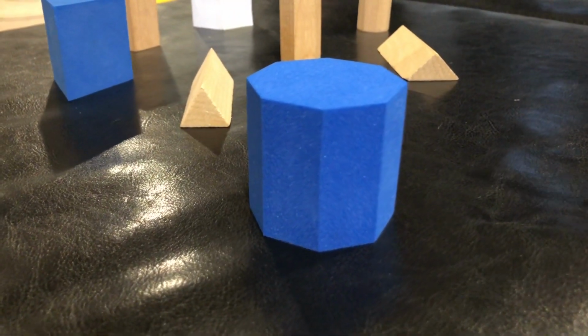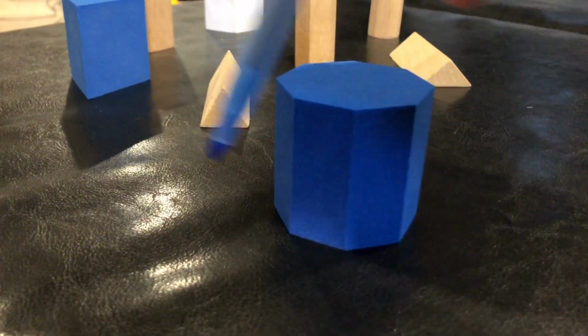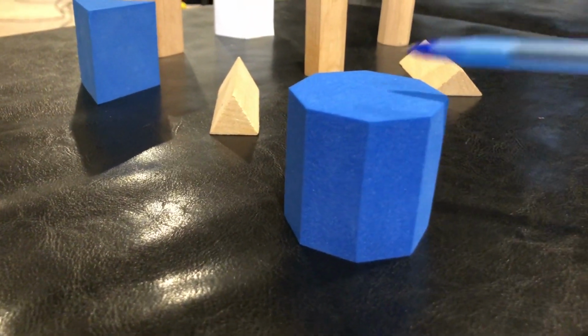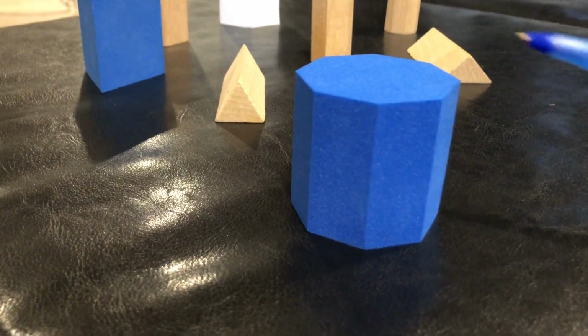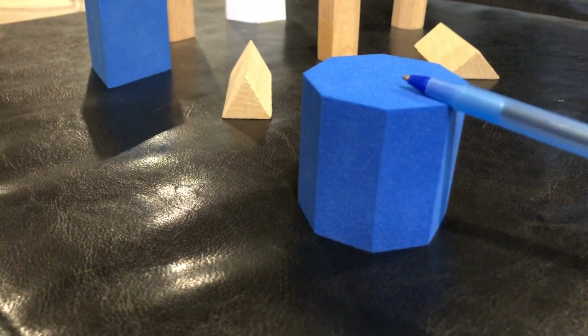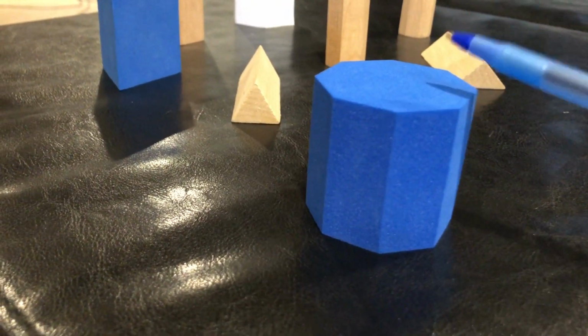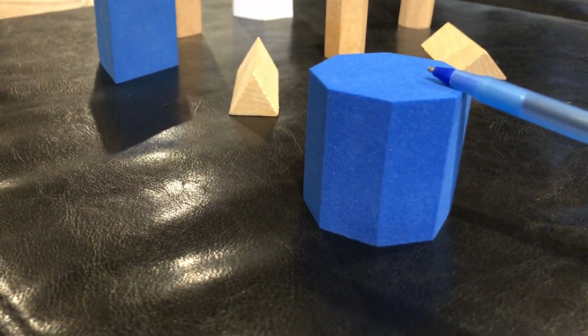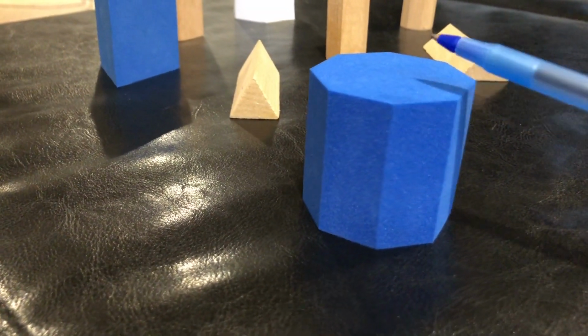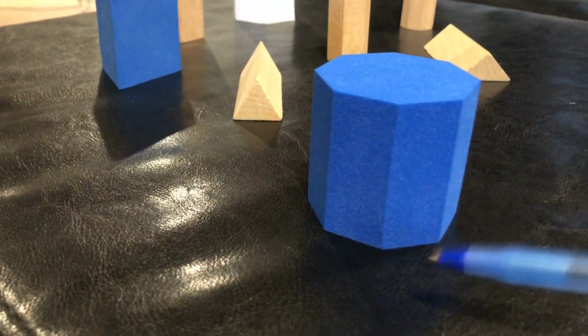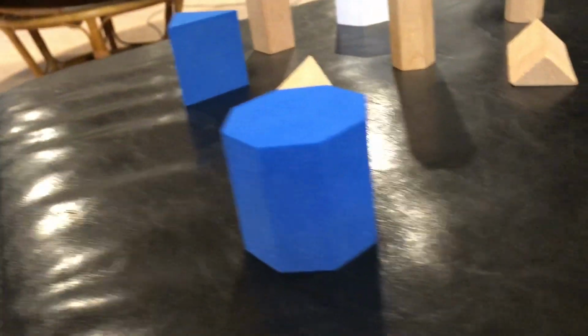But how many total faces? Well, that would be the 8 lateral faces going around plus the 2 bases. So for a right, regular, octagonal prism, we would have a total of 10 faces. 2 bases, top and bottom, and 8 connecting lateral faces.